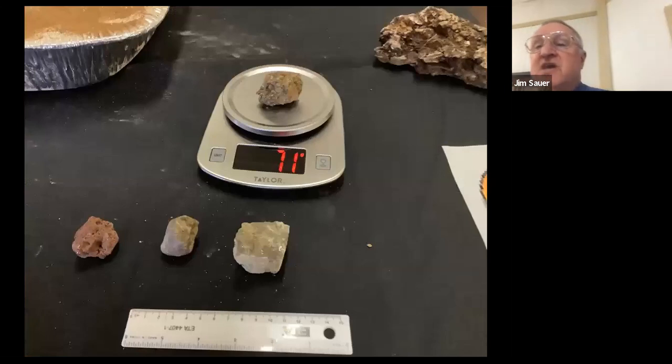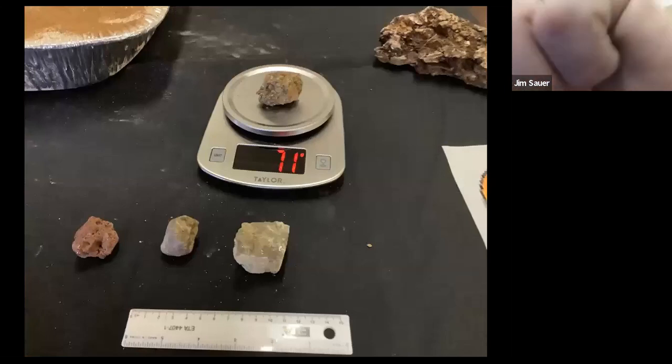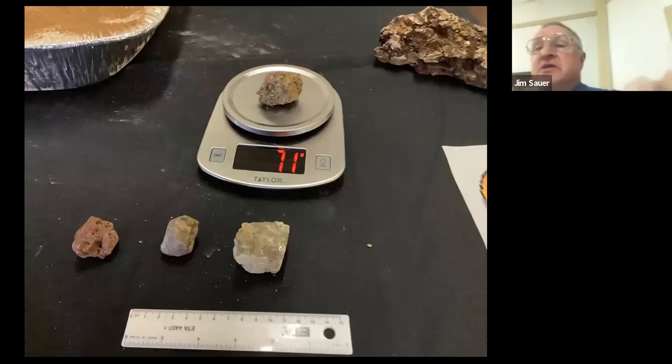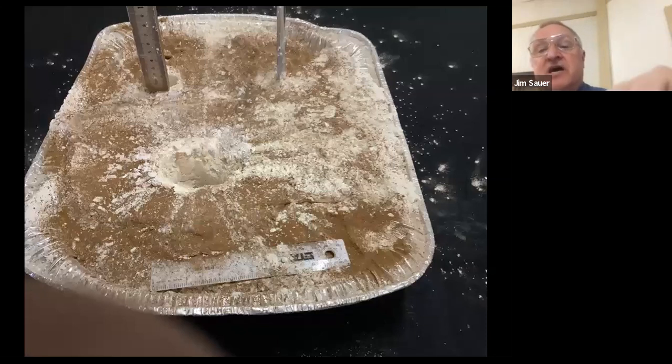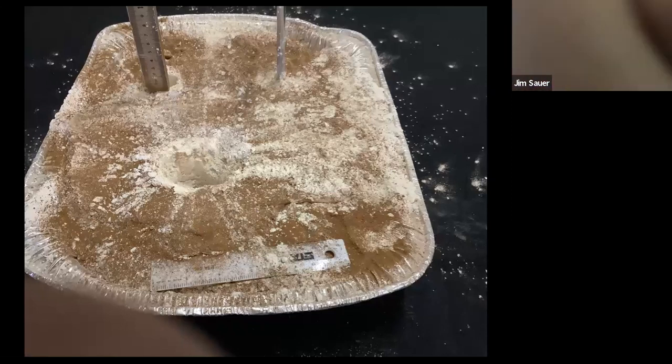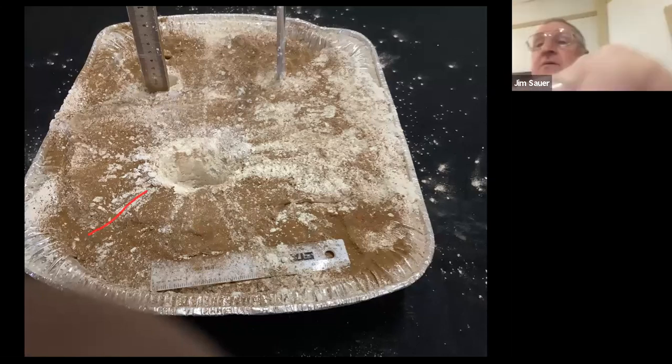Here's our 71 gram sample, and that was the one that's got a lot of iron in it. You can see that that one was a whole lot different than the others. It's got some very nice ejecta patterns, especially this one right here and this one right here.